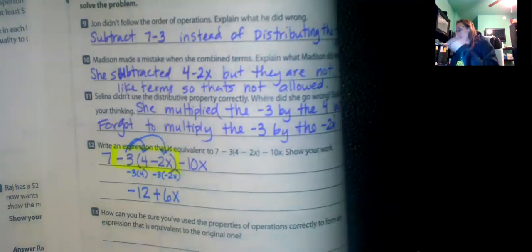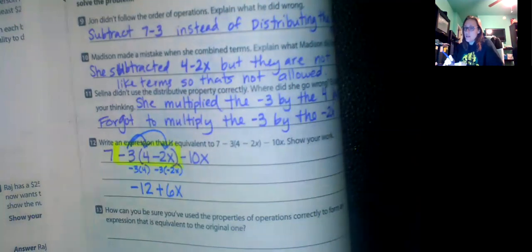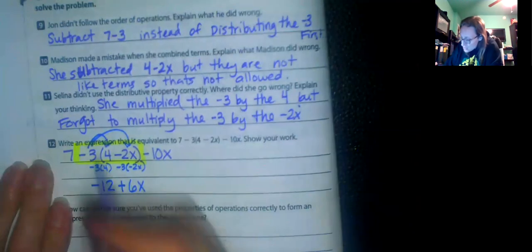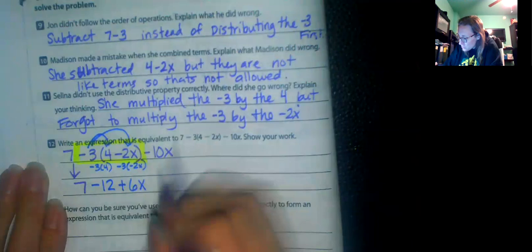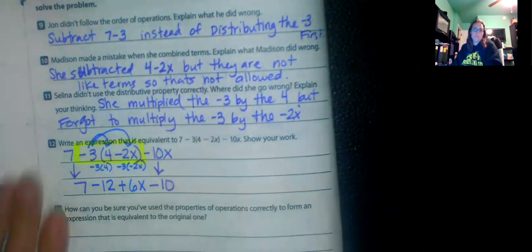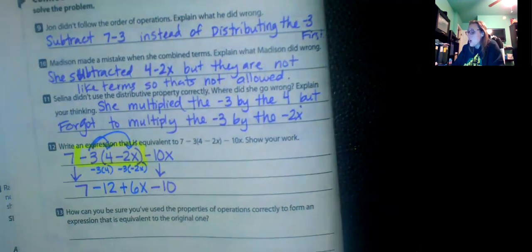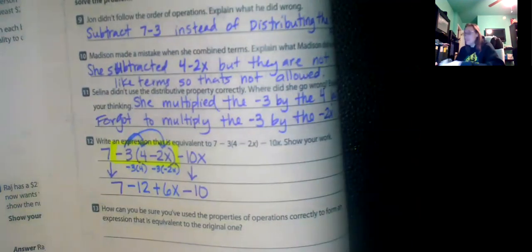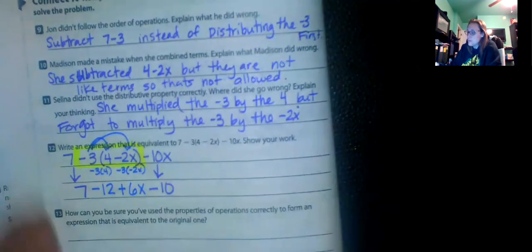Okay. Now, we have not touched those other two numbers. So they need to just come straight down into our problem. Okay. All right, now what? Now we need to combine like terms.